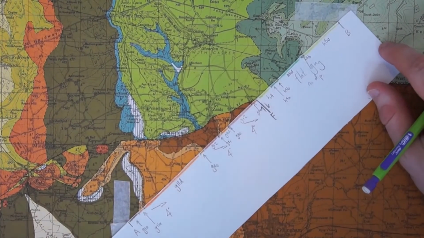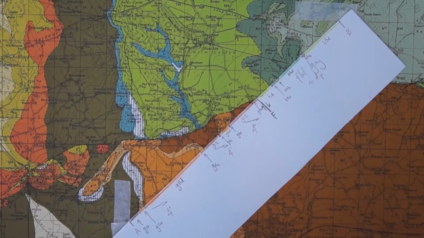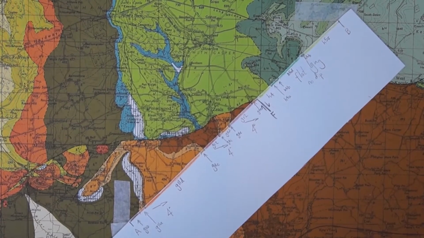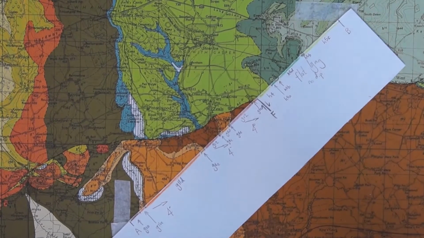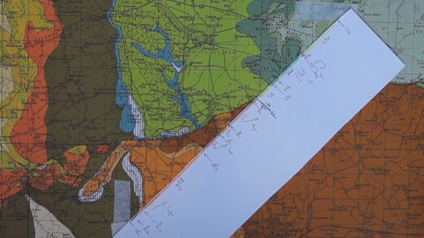Okay, so that's all of the data collected for our cross section. We've got the structural information, we've got the positions of the stratigraphic contacts, we've got the fault. So now I think what we can do is go to our cross section and start drawing that stuff in cross section view.